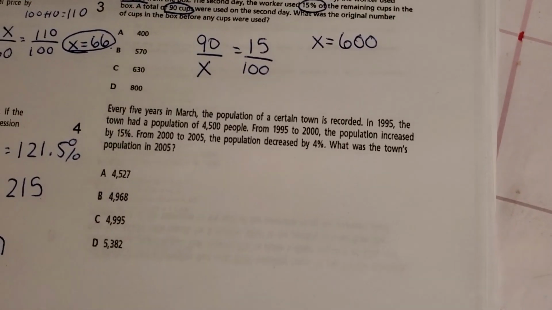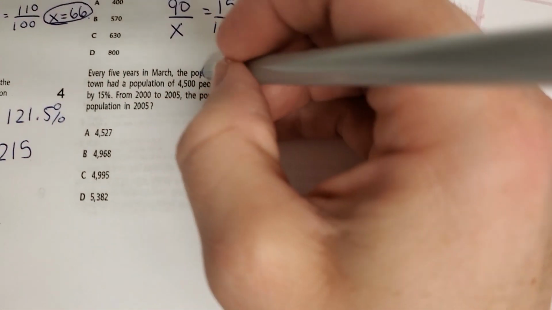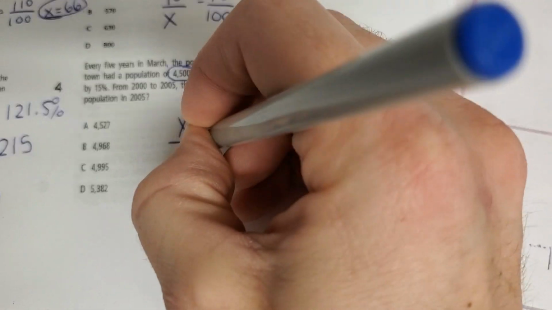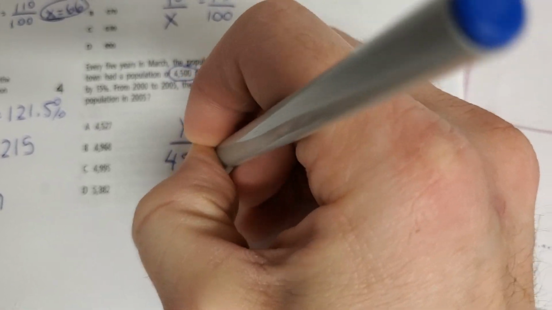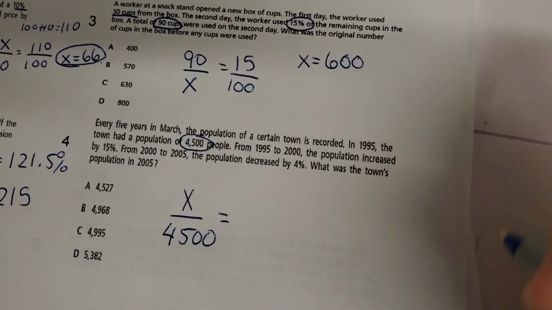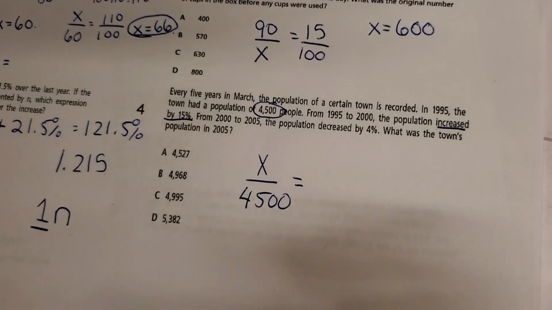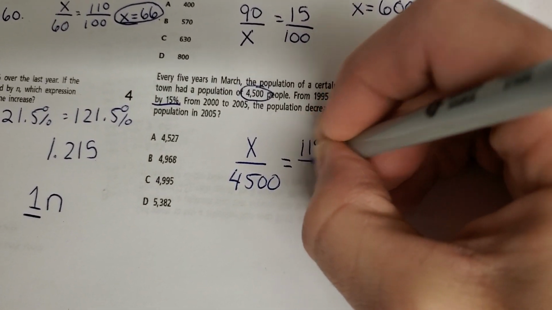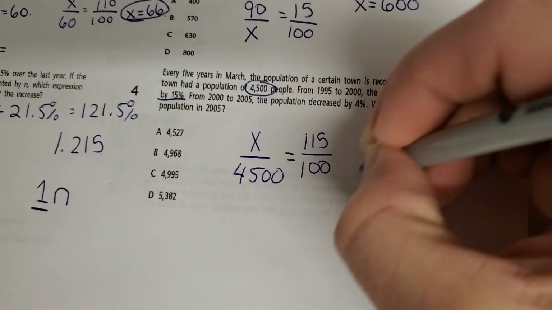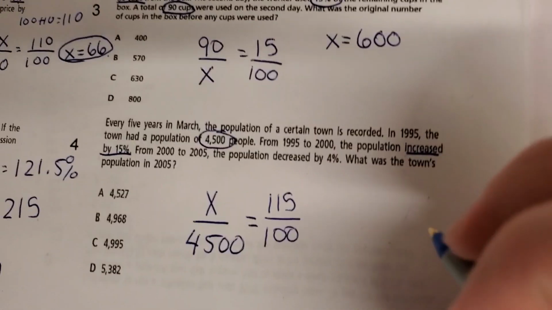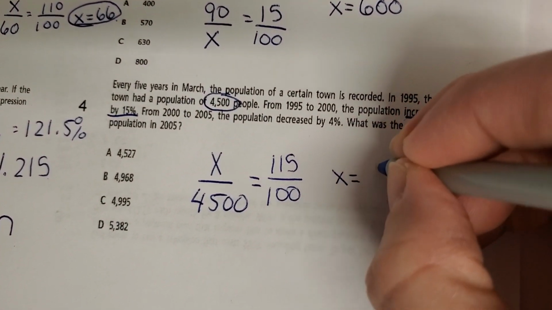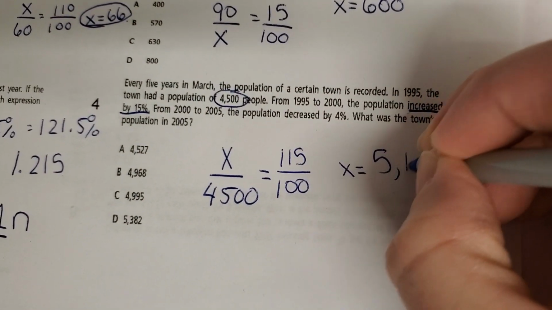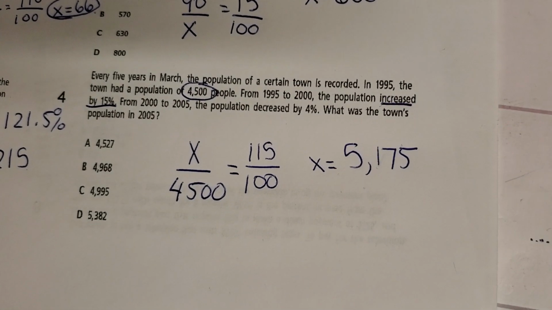So first thing I would do, I'd set up a proportion. You're starting with 4,500. And it increased 15%. So if it increased 15%, it's now at 115% over 100. X equals 5,175.